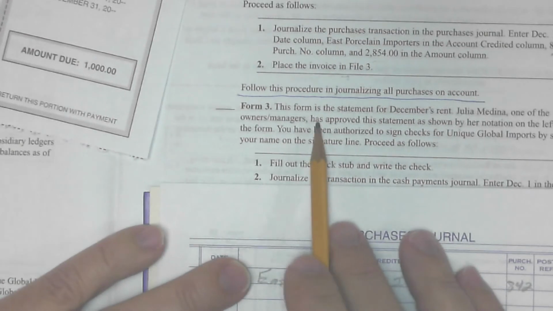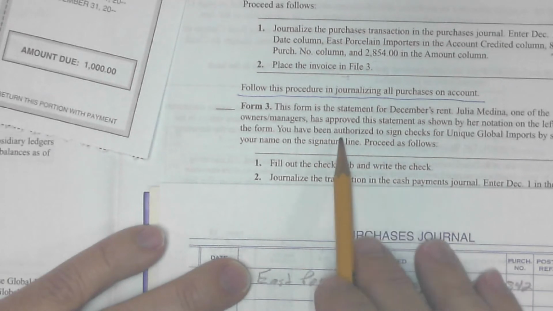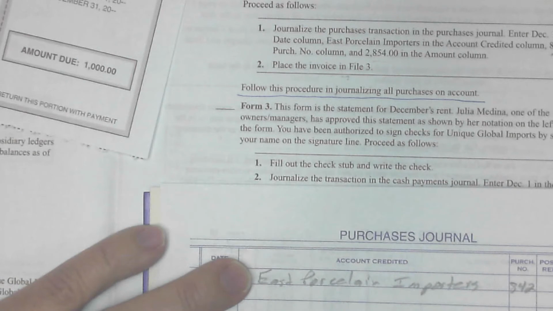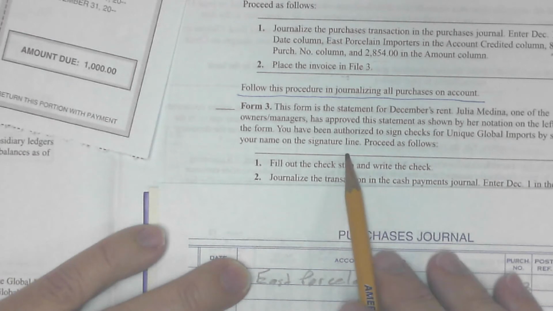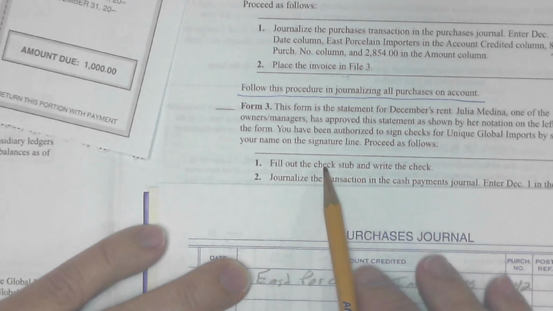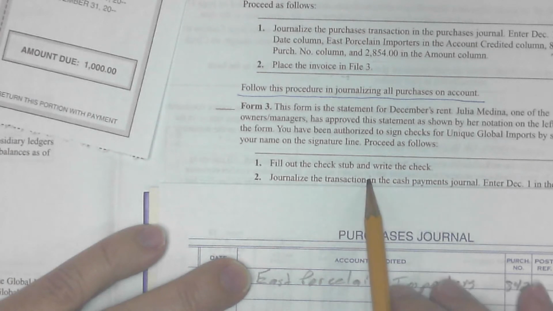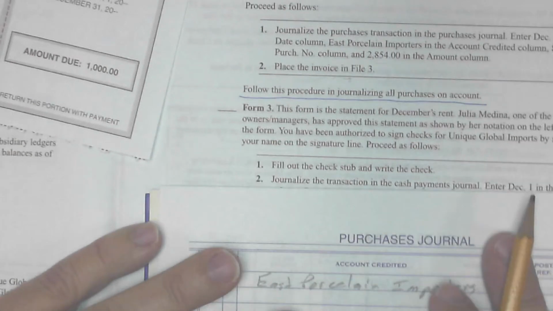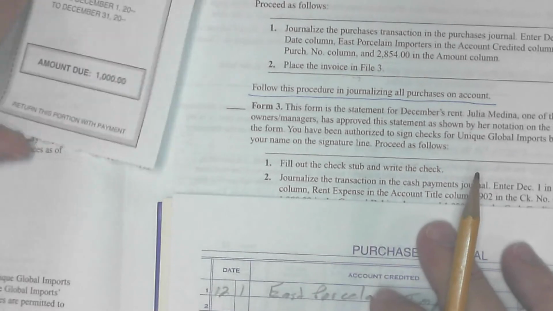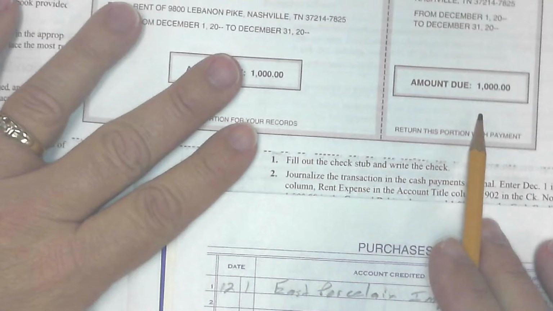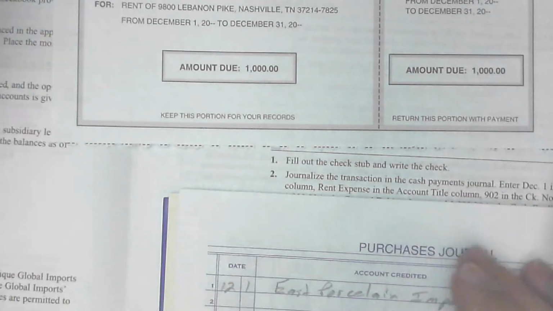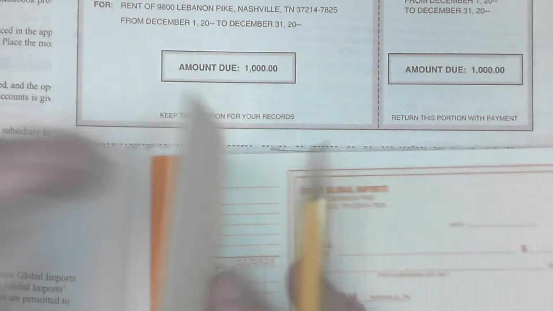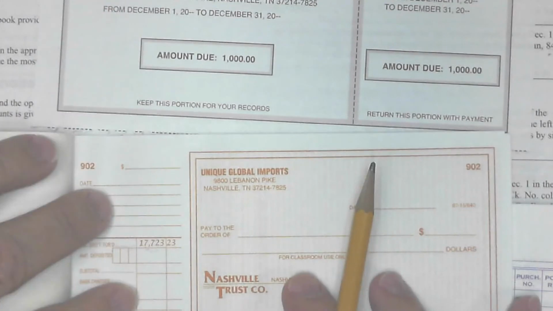Okay, Form 3 is a statement for rent. It's been approved. Signing the line, proceed as follows. Fill out the check stub and write the check. So our rent's for $1,000. So that's going to be our first check out of our checkbook.